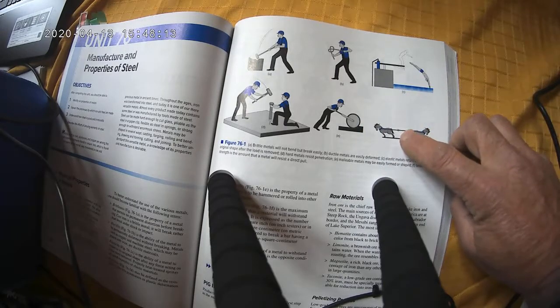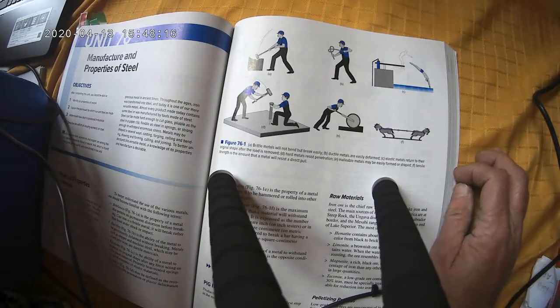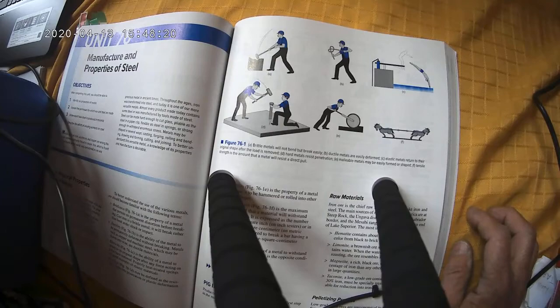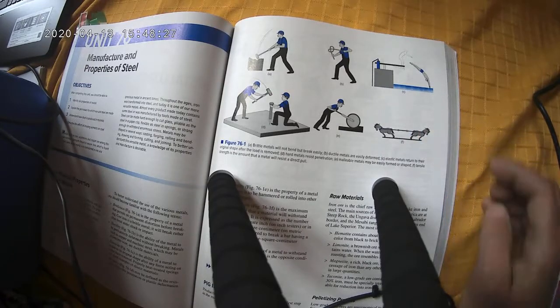Over here, they show you tensile strength, the ability to resist being pulled apart. When things are under tension, it elongates or tries to elongate them, and that's pulling things apart. That's tensile.